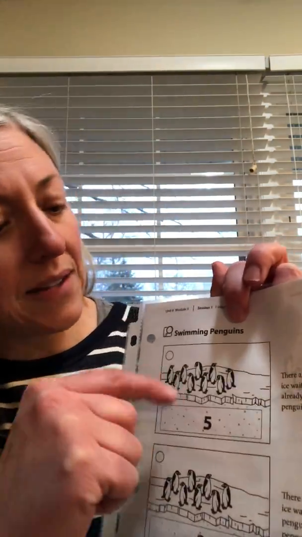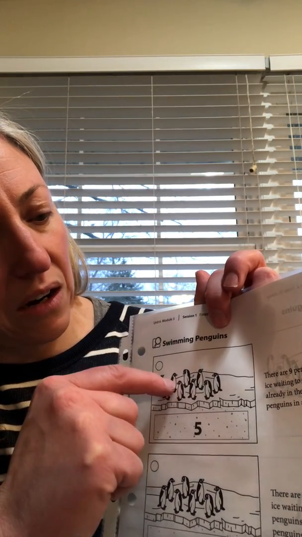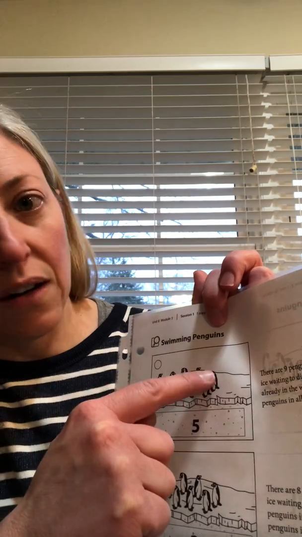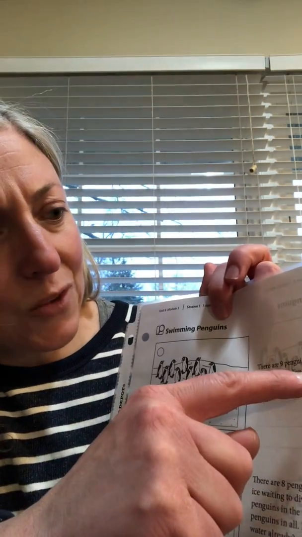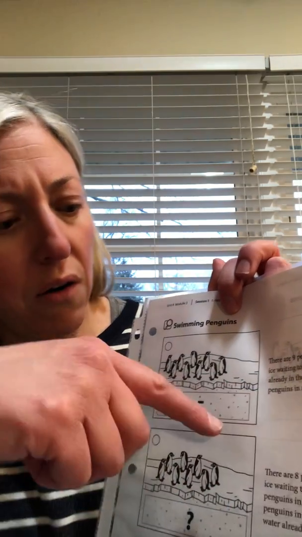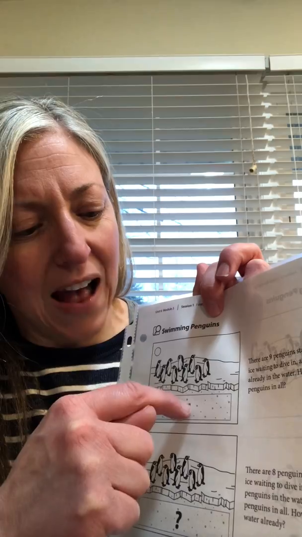Well, I'm going to check the picture to see if it can help me out a little bit. So let me just make sure. It says there were 9 penguins standing on the ice ledge. Let me take a peek. Oh, that looks like 9. I see a group of 4 here and a group of 5 here. 4 and 5 makes 9. That makes sense. And then the story told me that 5 penguins were already in the water. I don't see any penguins swimming, but I bet that 5 means that they're swimming down below. I'm going to hold on to those numbers in my head.